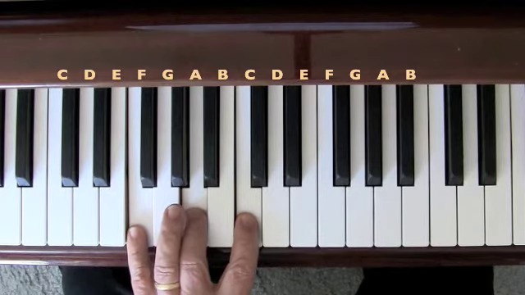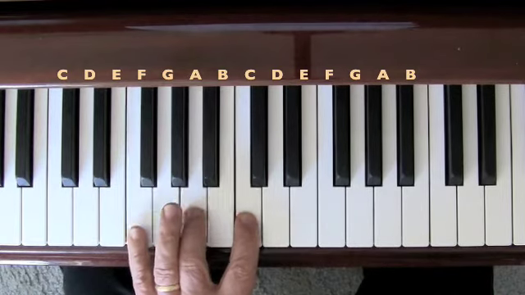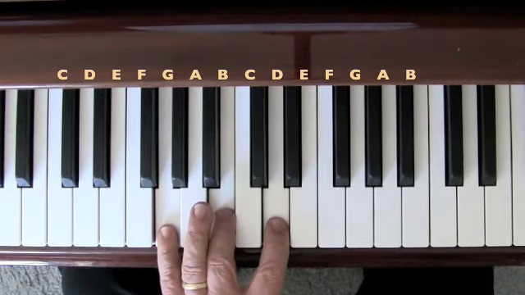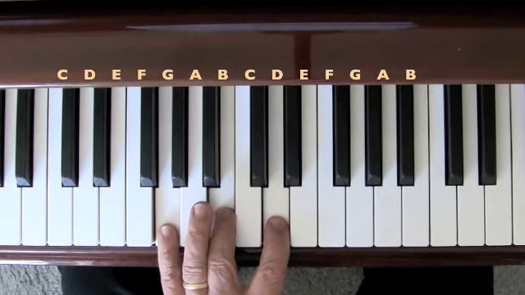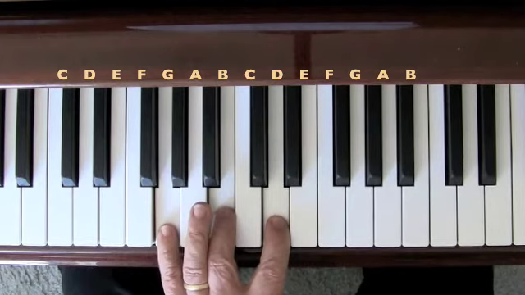That's an F chord in the pop world, or F major if you want to be pedantic about it. And that's chord 4 in the classical world. Next one. That's chord 5 in the classical world. Why? Because it's 1, 2, 3, 4, 5, the fifth note. And you call it G chord or G major in the pop world.